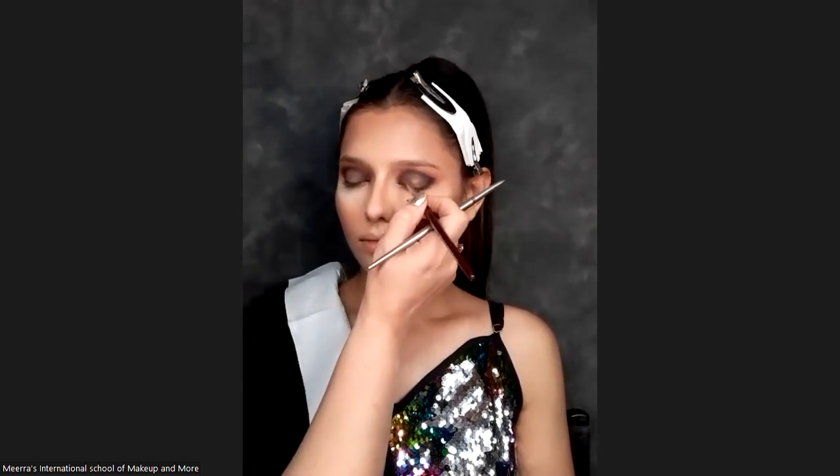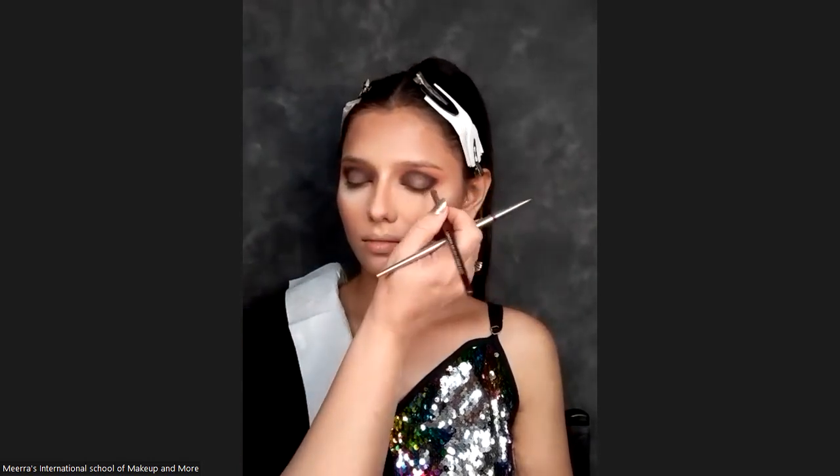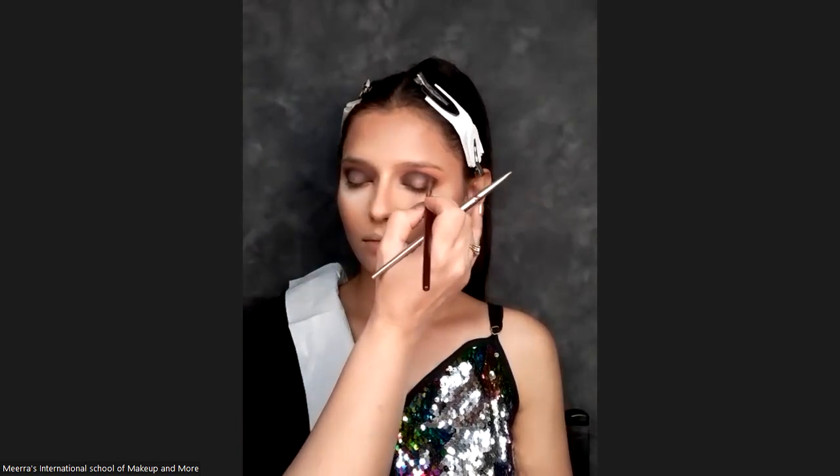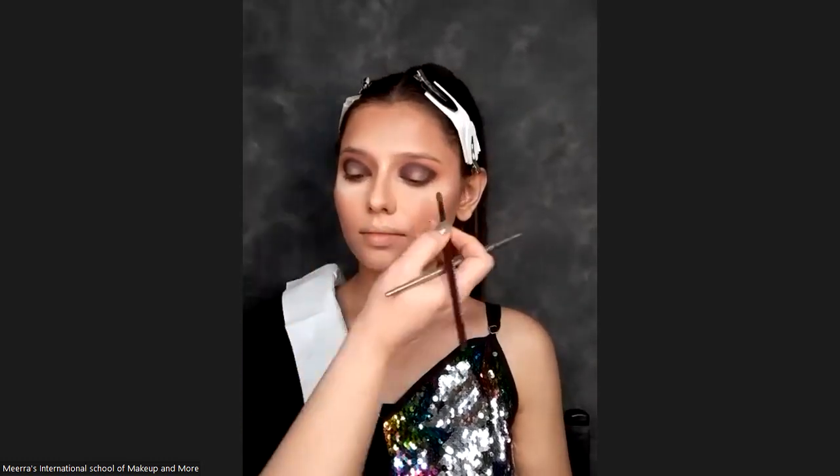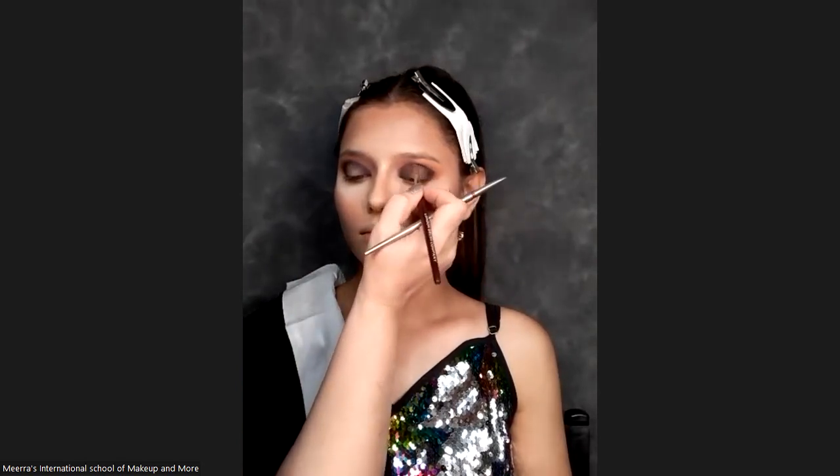I use the same brush which I used previously, so there are no demarcation lines and I blend properly. In the center of the eye, I will create a halo.